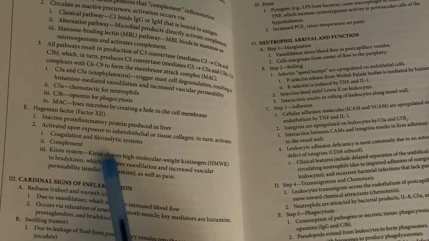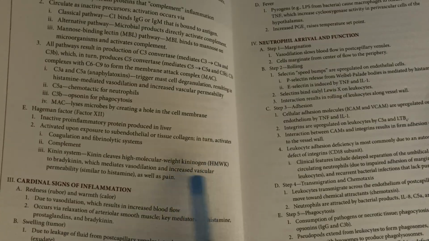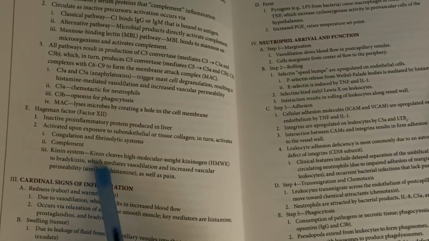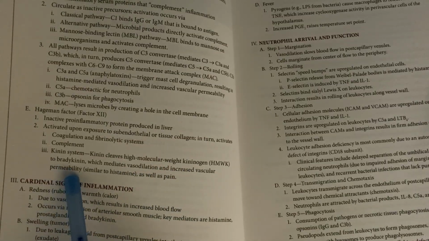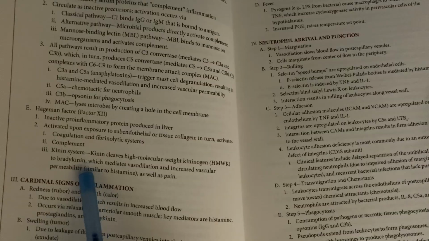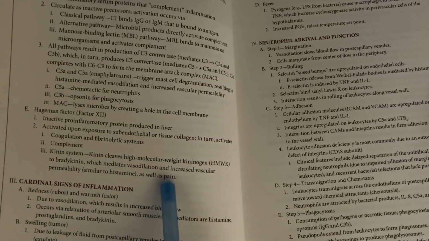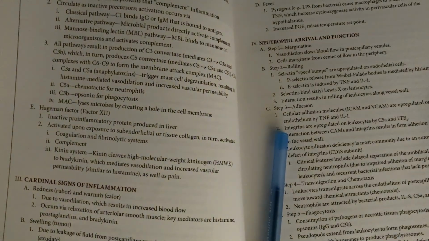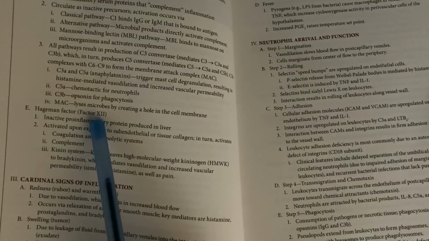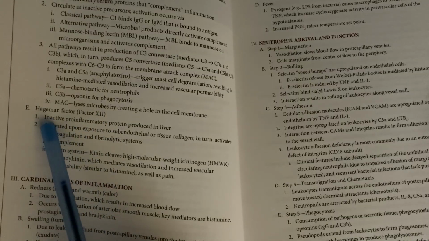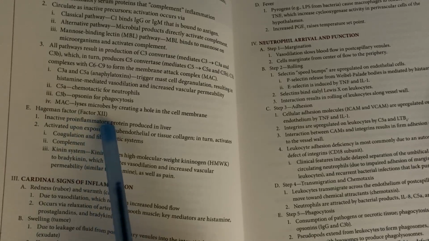And then the kinin will cleave the high molecular weight kininogen, or HMWK, to bradykinin, which then mediates vasodilation and increased vascular permeability, thus having similar function to histamine. And the bradykinin will also mediate pain as well. So that is the Hageman factor, also known as factor 12. And remember, it isn't active initially, but it is a pro-inflammatory protein produced in the liver.